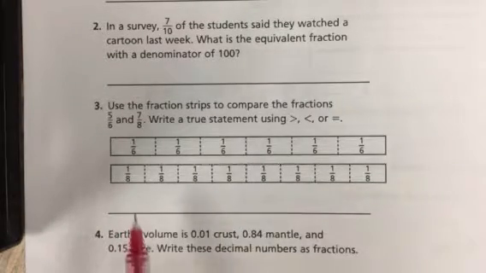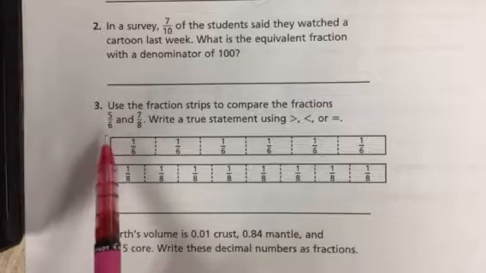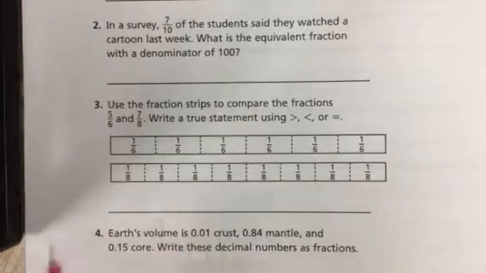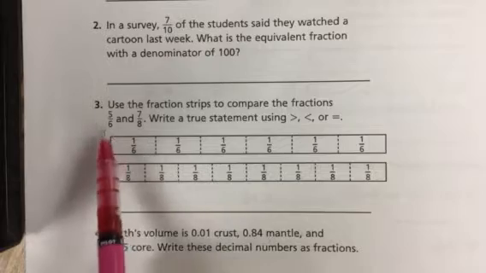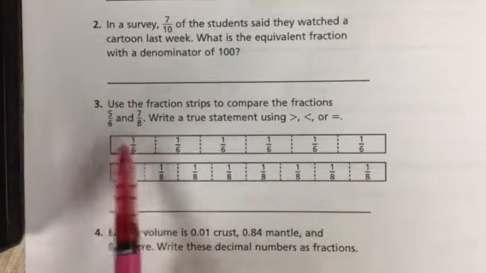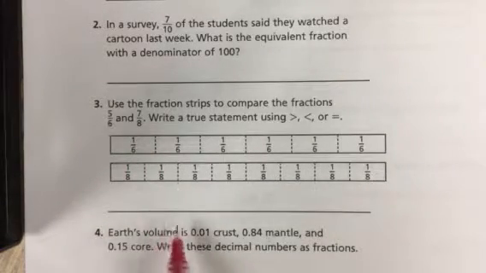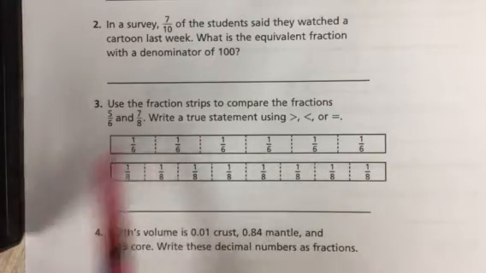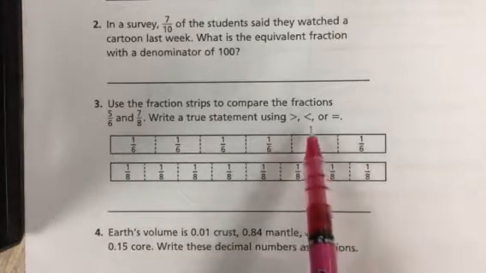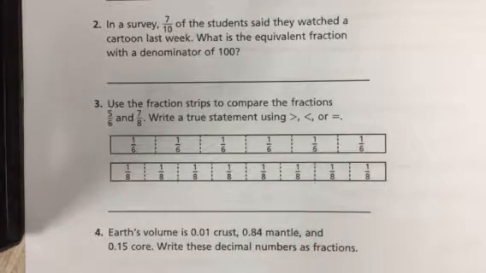Number 3, use the fraction strips to compare the fractions 5/6 and 7/8. Write a true statement using greater than, less than, or equal to. So you probably want to do some shading in of these fractions, and then on the line below, write a statement about those fractions using greater than, less than, or equal to.